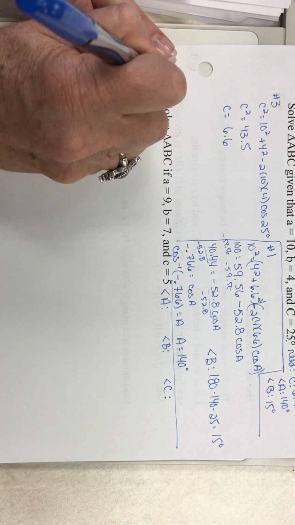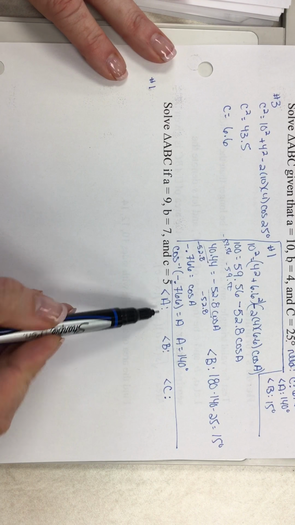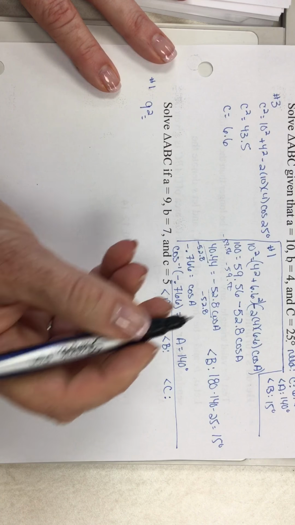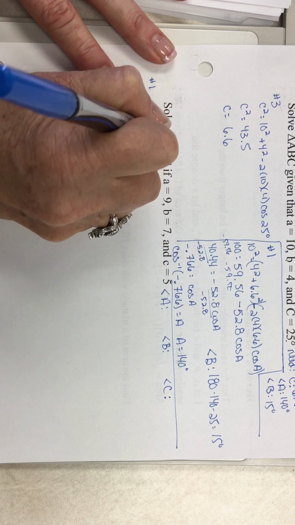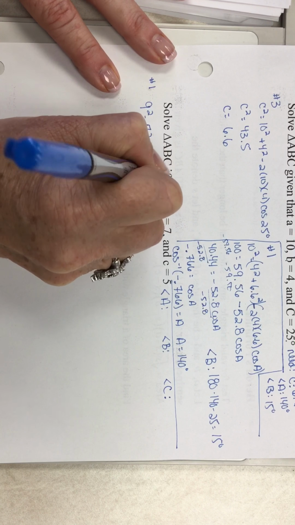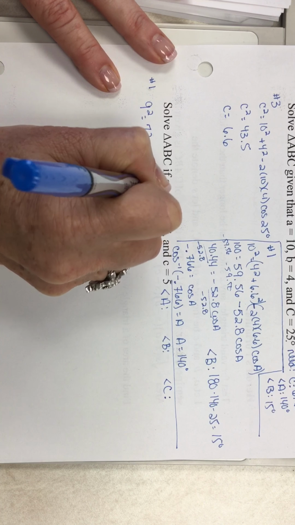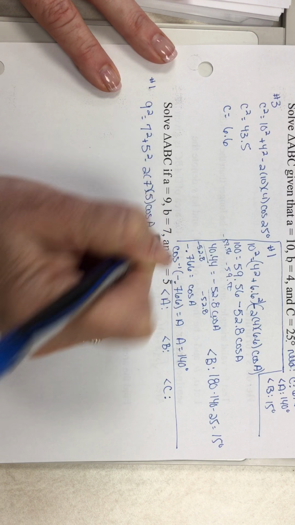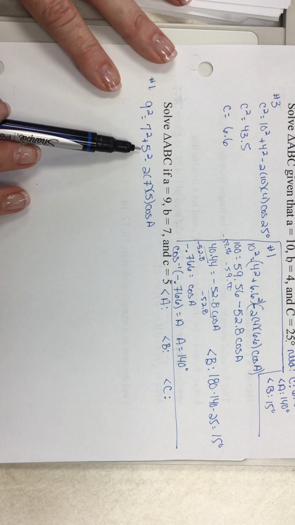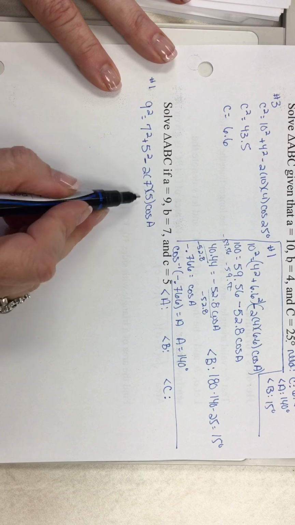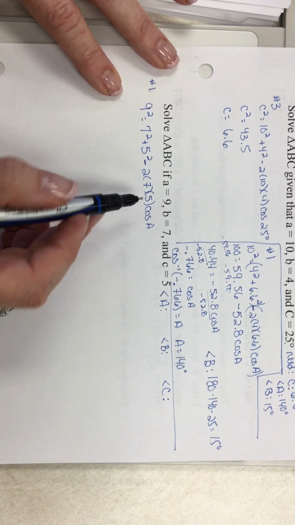So I'm going to use number 1 because I'm going to find angle A first. So I'm going to do a squared equals b squared plus c squared minus 2 times b times c times the cosine of angle A. Just remember that everything to the left of the negative can be worked together, but everything to the right needs to stay connected.